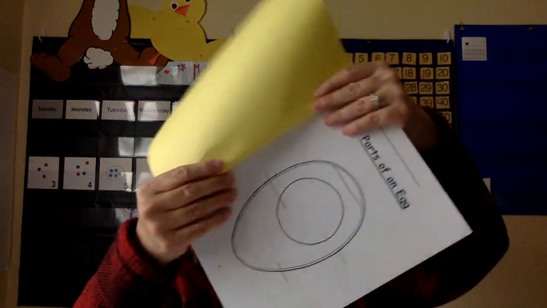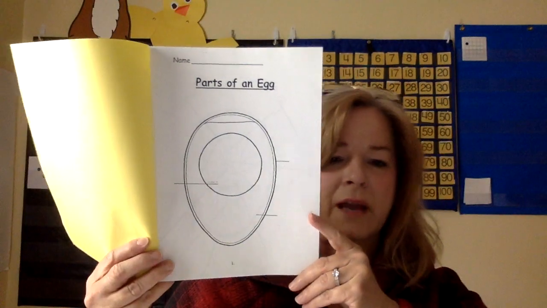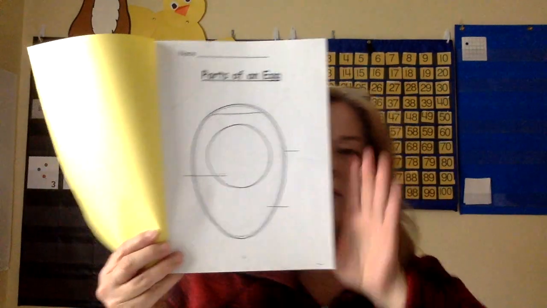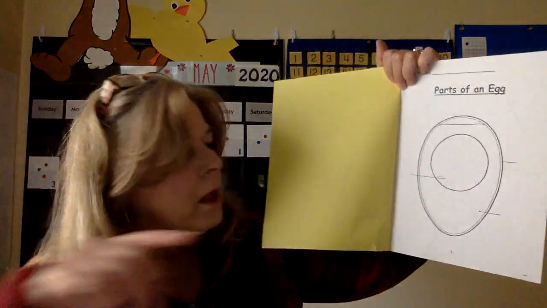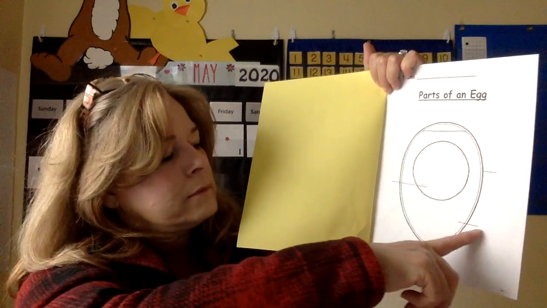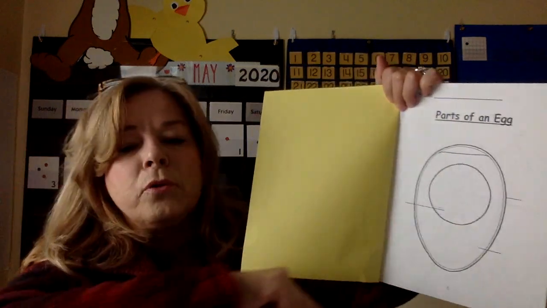Now, you also have to do 3 pages in your journal today. We have done parts of an egg, haven't we? But let's go ahead and go over what these parts of the egg are right here. Right here, what is that? Do you remember? This is the albumin.